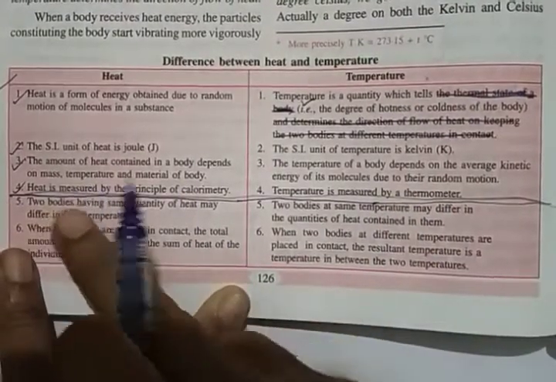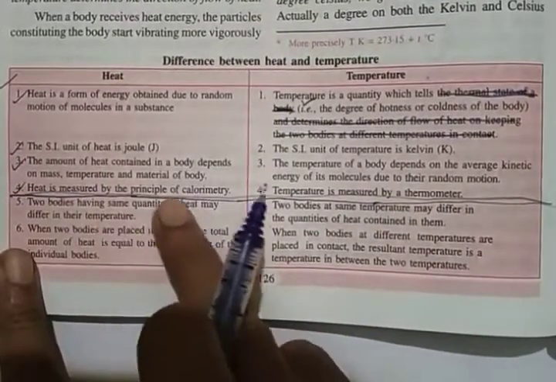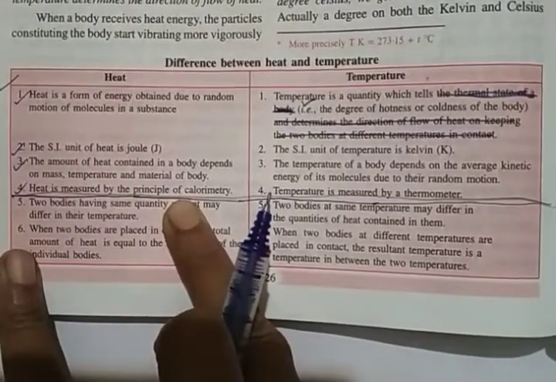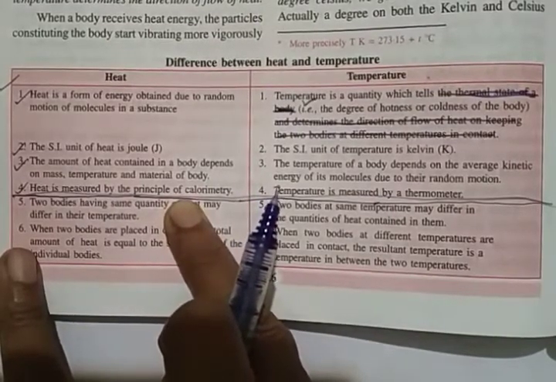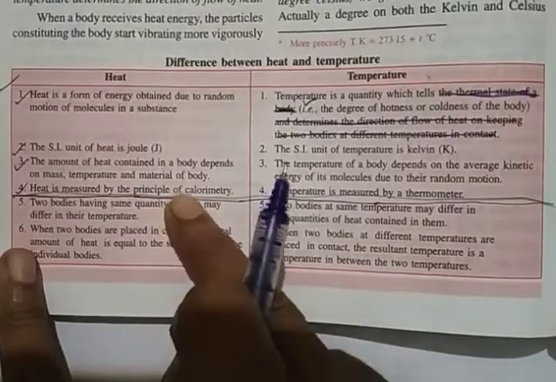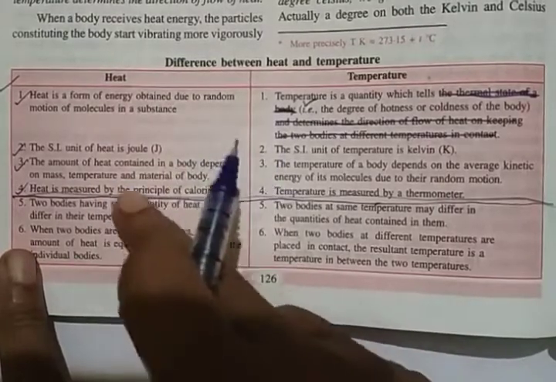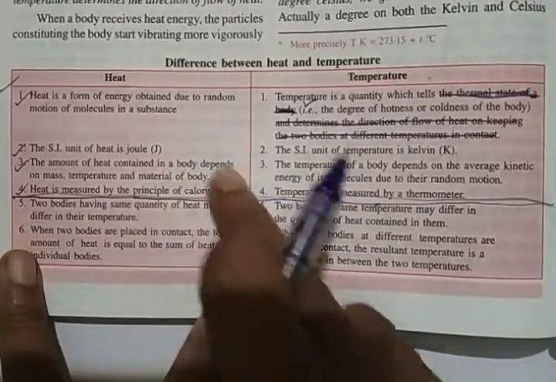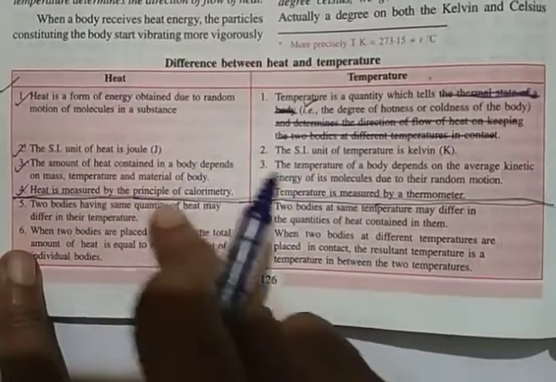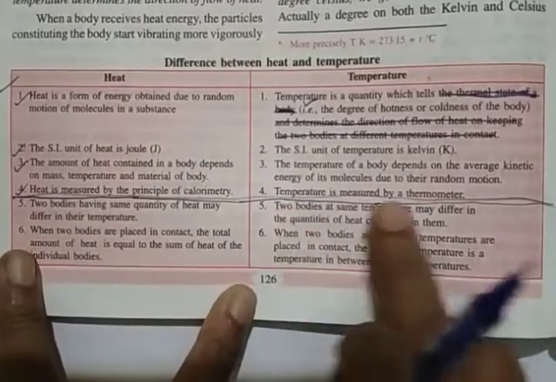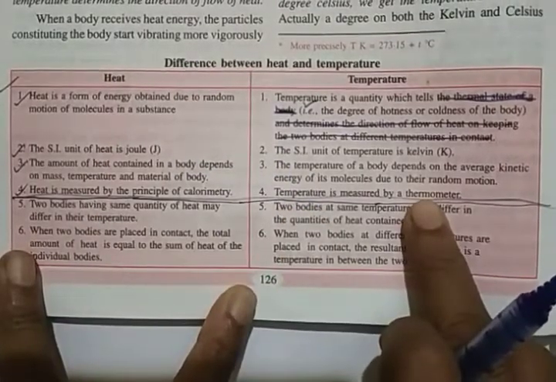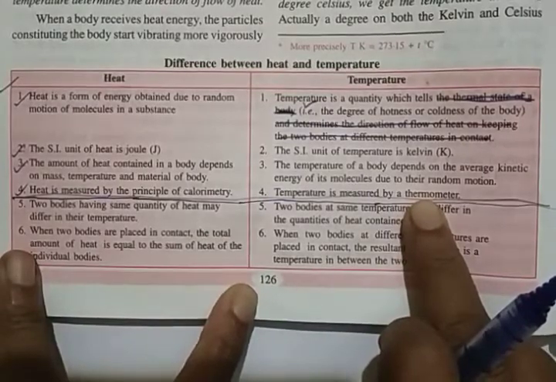Then the 4th point: heat is measured by the principle of calorimetry. There is no exact instrument used, but there is a principle used. In the lab, we have to perform an experiment with the help of this principle to calculate the heat energy. Whereas temperature, we can directly measure using an instrument called a thermometer.